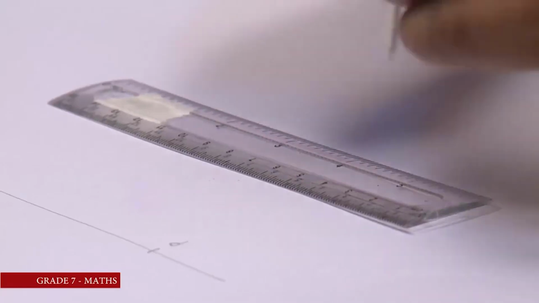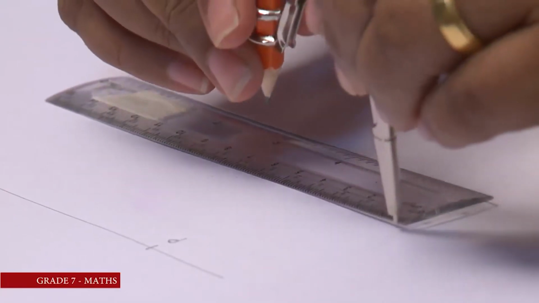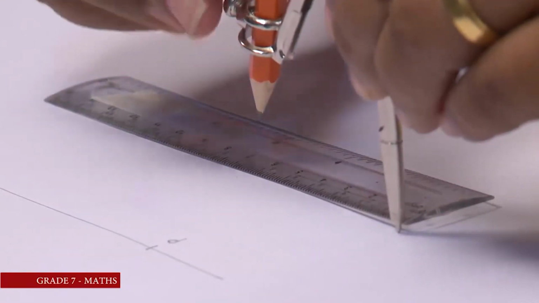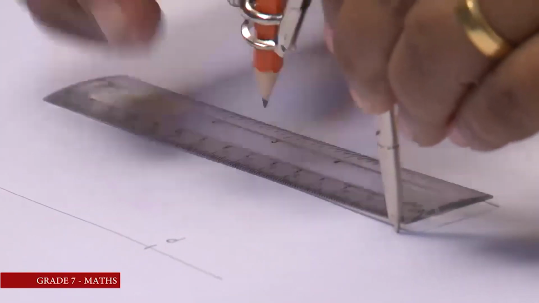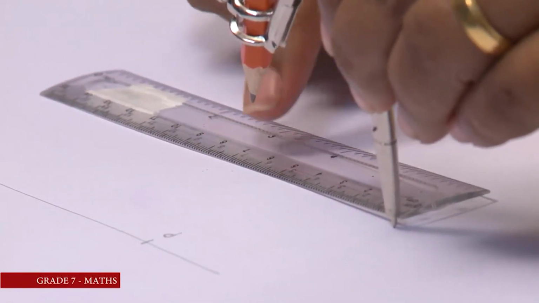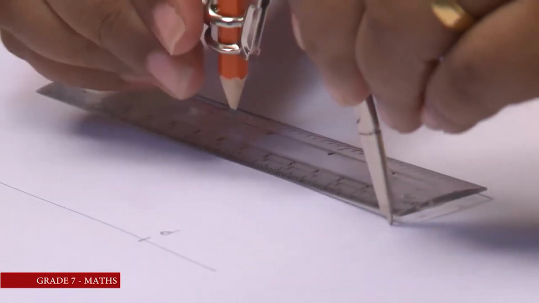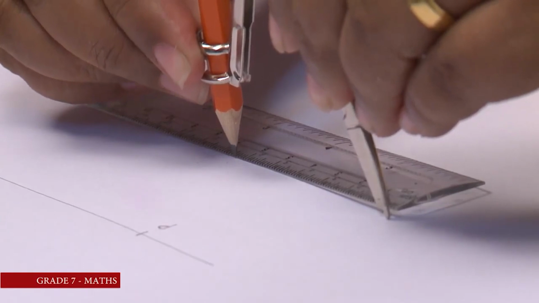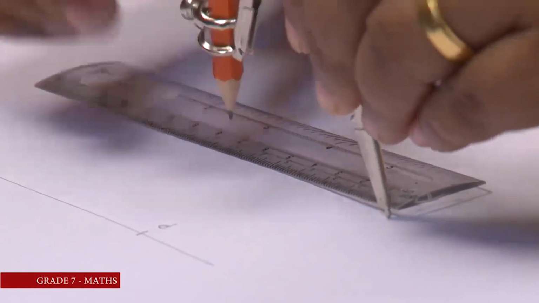Right. Now, we are going to take 6.3 centimeters to my pair of compasses. For that, I have to place the tip of the pair of compasses on 0 and the tip of the pencil on 6.3. Here we can see 6, so we have to count 3 more lines to reach 6.3. So, the tip of the pencil should be on 6.3. Right.